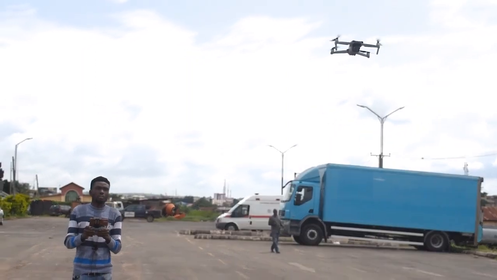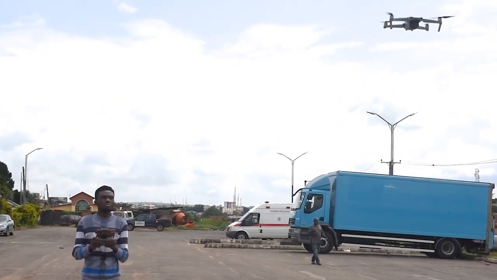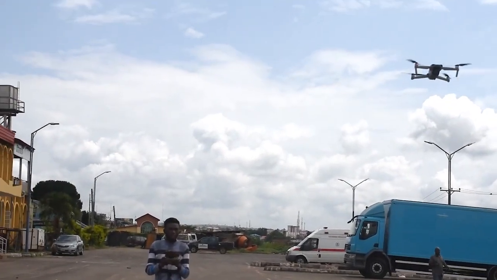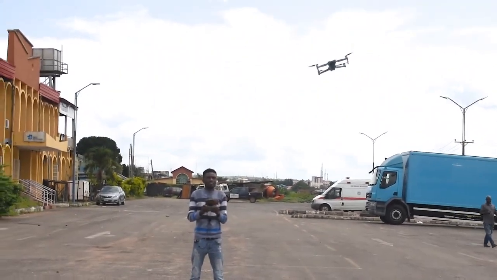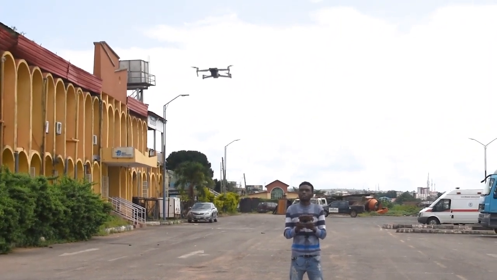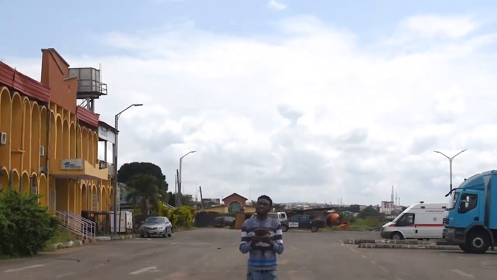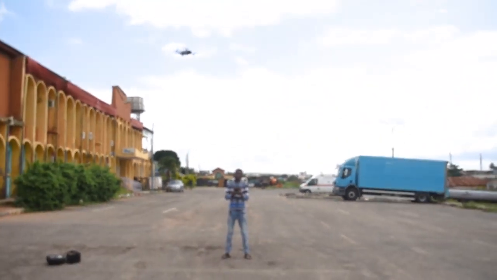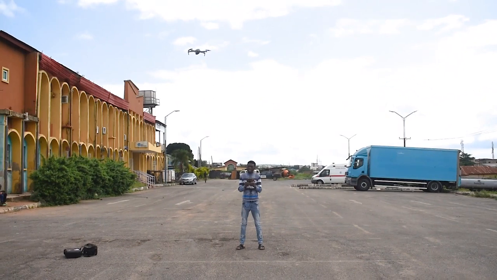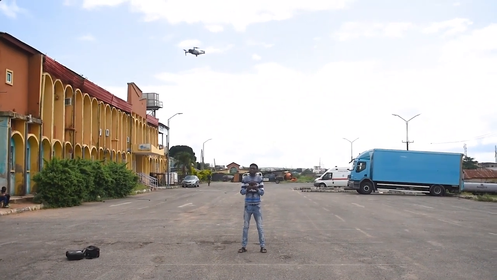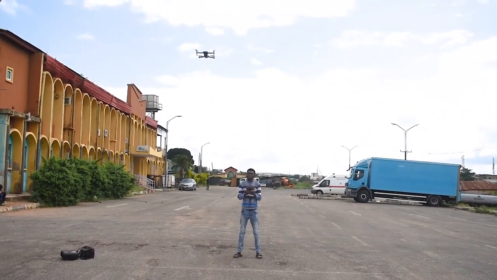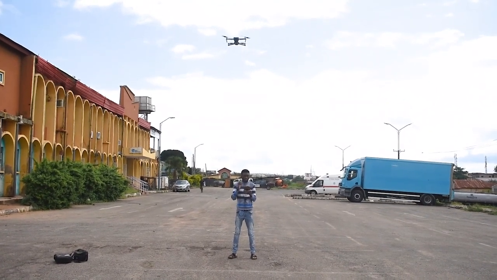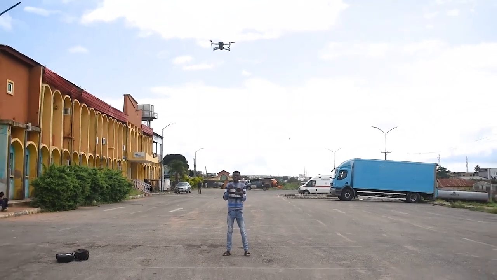and then rolling left, and then I can pitch forward, and then I can pitch backward, and then I can roll right again, and then I can throttle up, I can throttle down, and I can yaw. So we see how the yawing works. So I can roll a little bit left again. So that is for the movements that we have on the drone.